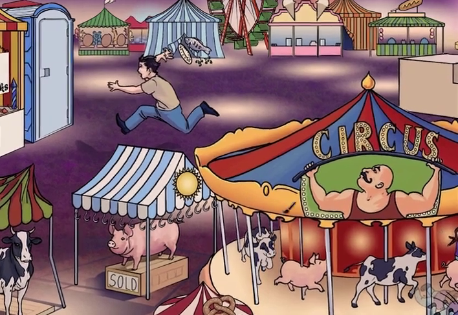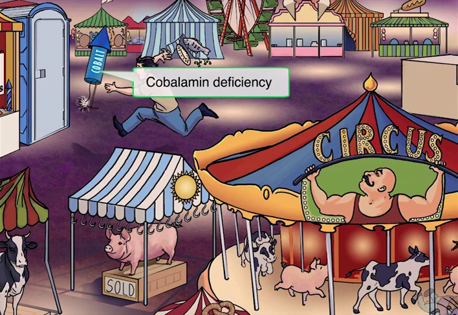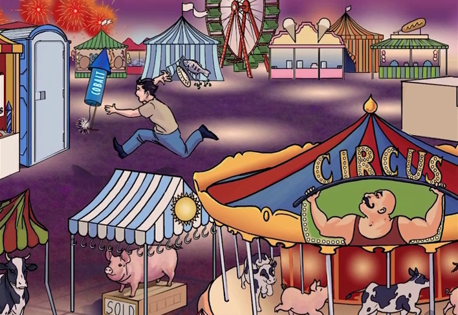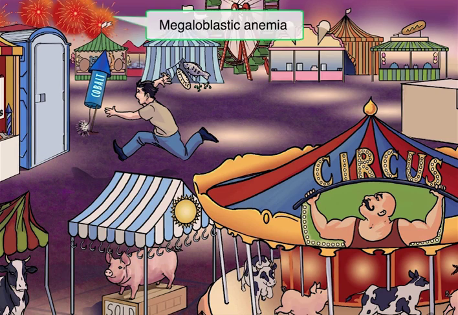So here we're going to draw a B12 firework, but another name for B12 is cobalamin. So we're adding a nice cobalt blue firework. If you look up, some fireworks are bursting into giant red circles that look kind of like red blood cells, which should help you remember megaloblastic anemia. Get it? They're blasting because they're fireworks.